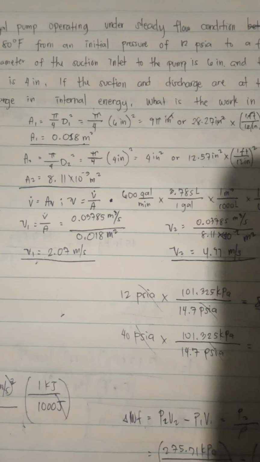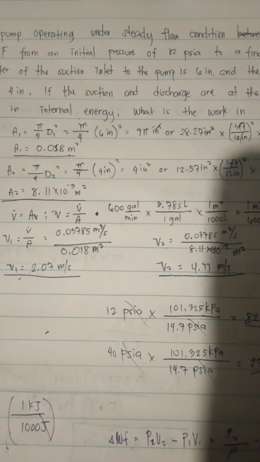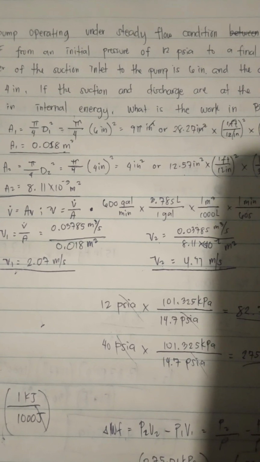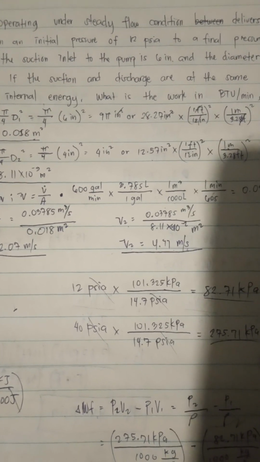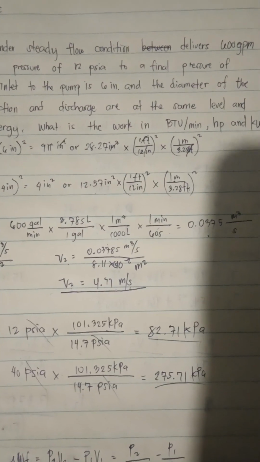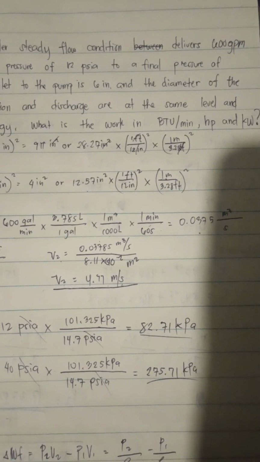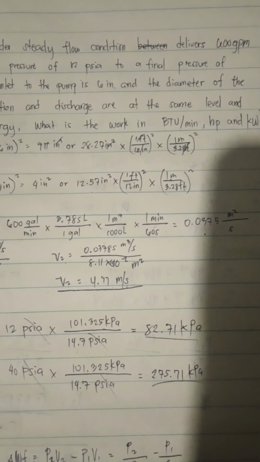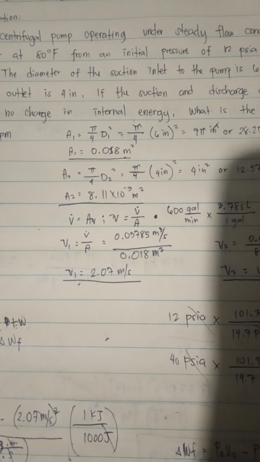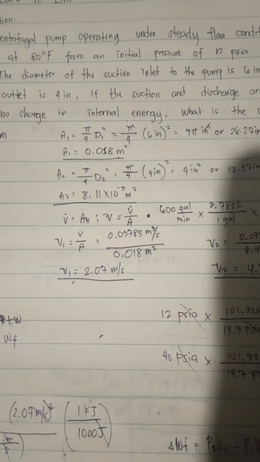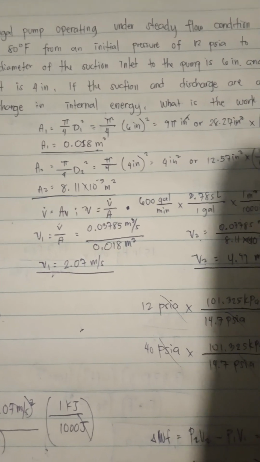So substitute the given values. Pi over 4 times 4 inch squared, so equals 4 pi inch squared, or 12.57 inch squared. In every 1 feet there is 12 inch, exponent 2, times in every 1 meter there is 3.28 feet, squared. So the final area would be 8.11 times 10 raised to the power of negative 3 square meter.